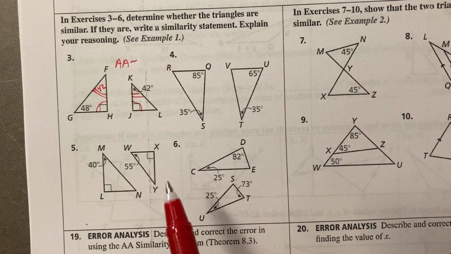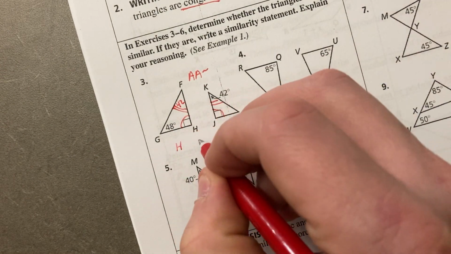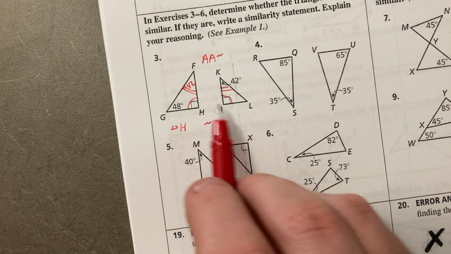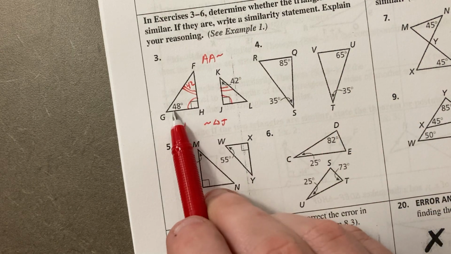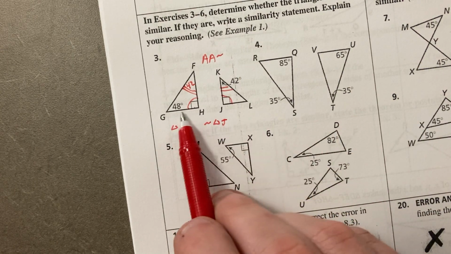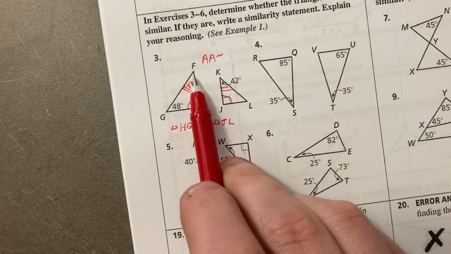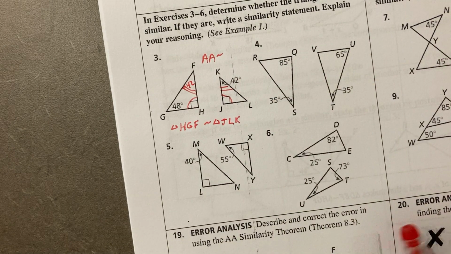And then here comes the similarity statement. We could say triangle H would have to match up with J. This must be a 48-degree angle, so G would match up with L. And then lastly, F would match up with K. There you have it.